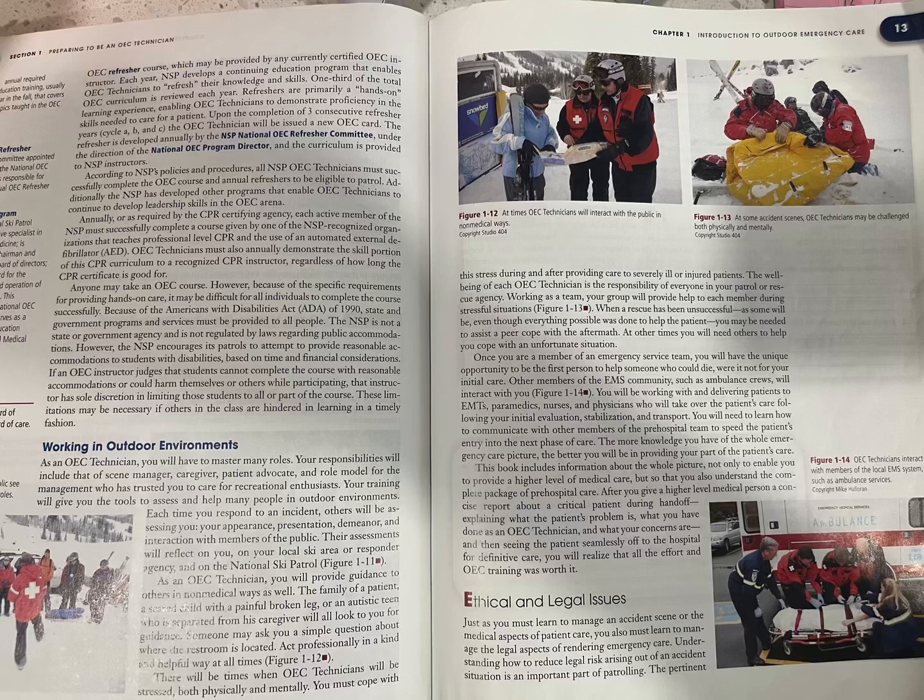Each time you respond to an incident, others will be assessing you, your appearance, presentation, demeanor, and interaction with the members of the public. Their assessment will reflect on you and your local ski area or responder agency and on the National Ski Patrol. Figure 111.